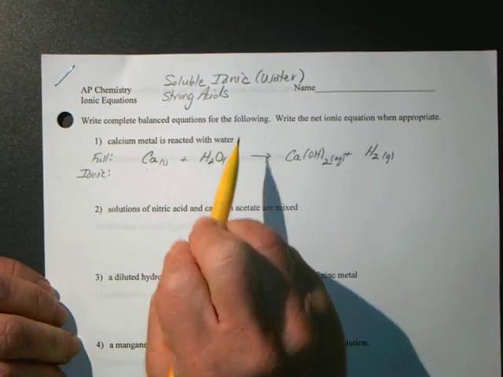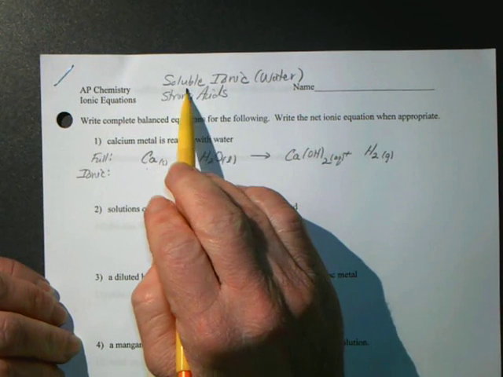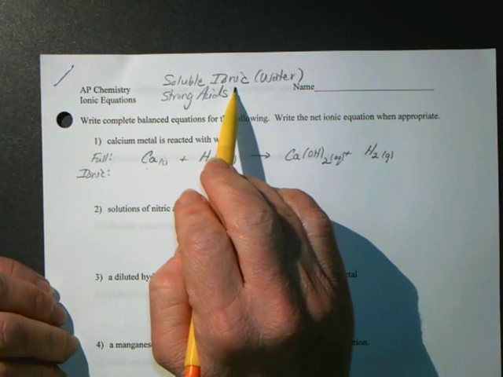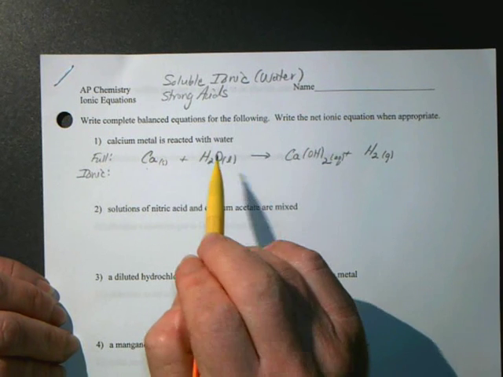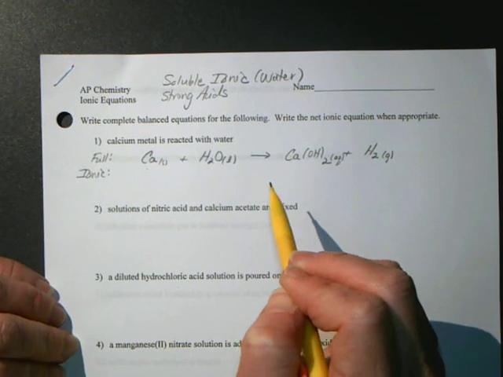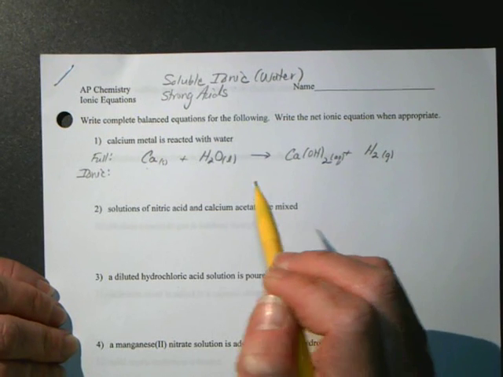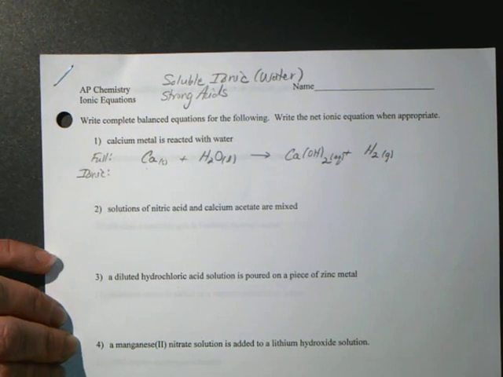And that's it. So if it's a weak acid, it will not be shown as separate ions. If it is an insoluble ionic, of course, it will not be shown. If it is a soluble covalent, it will not be shown. For example, sucrose is not shown as separate ions, because that does not dissociate into separate ions.